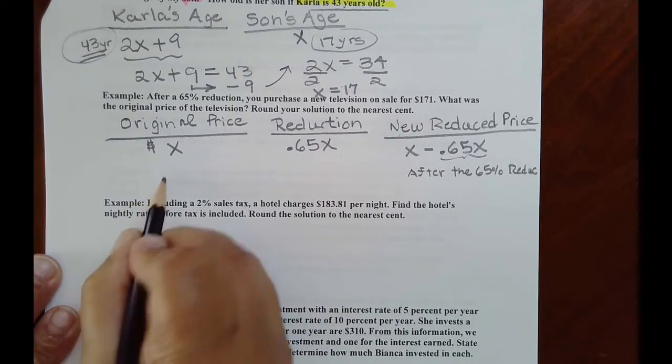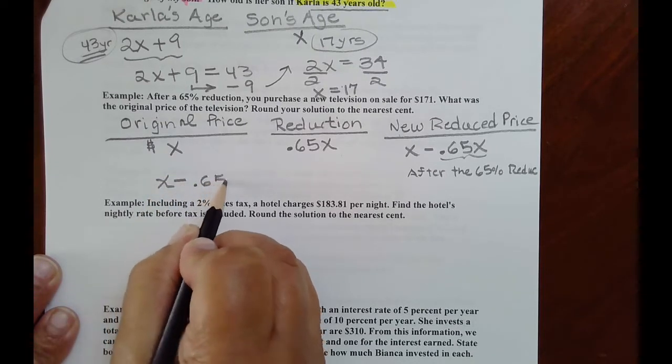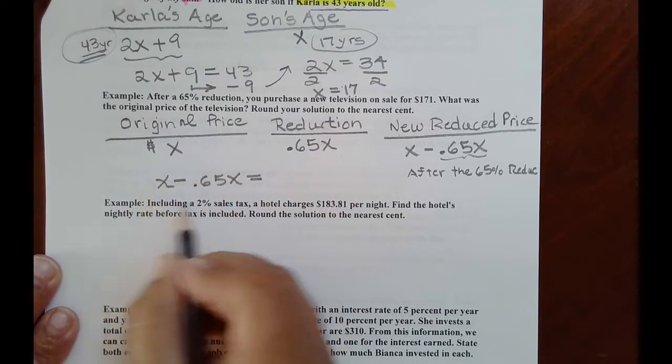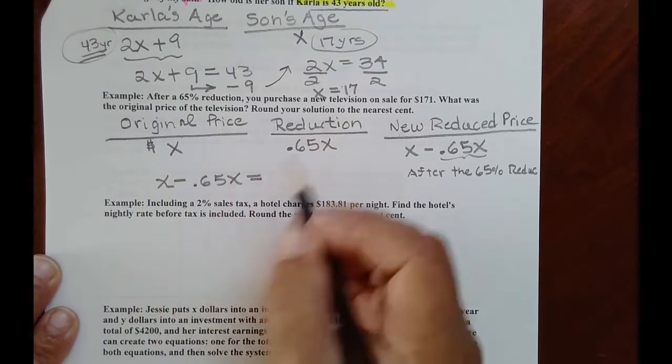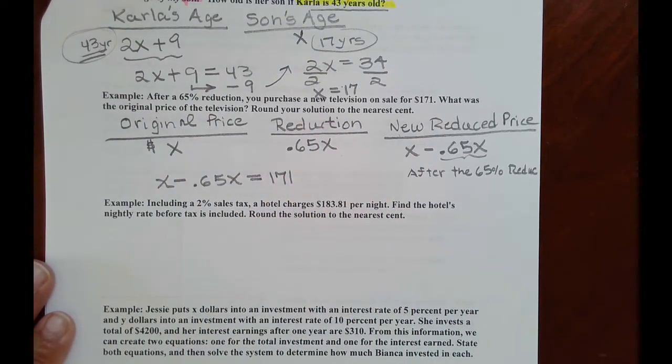Again, after the 65% reduction, that price is now $171. So now what you're going to do is just solve that.